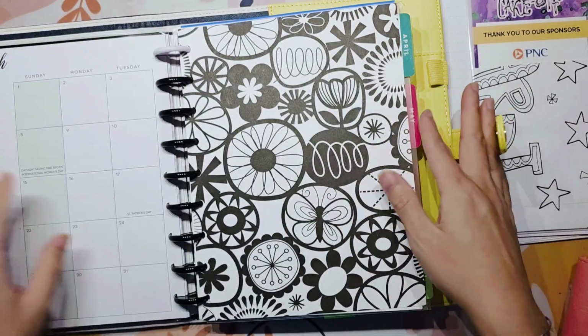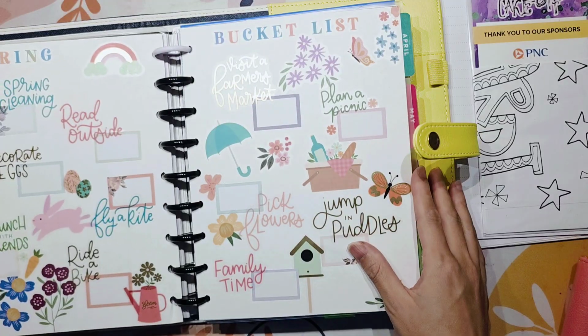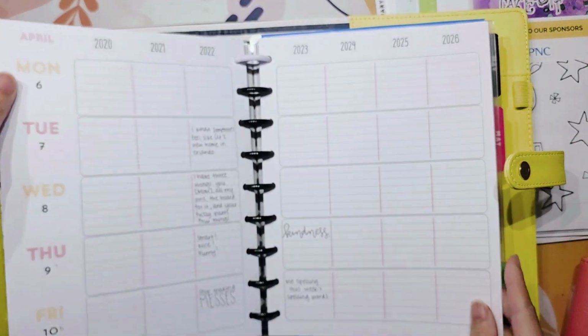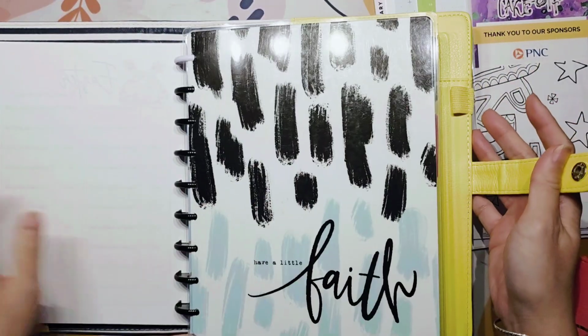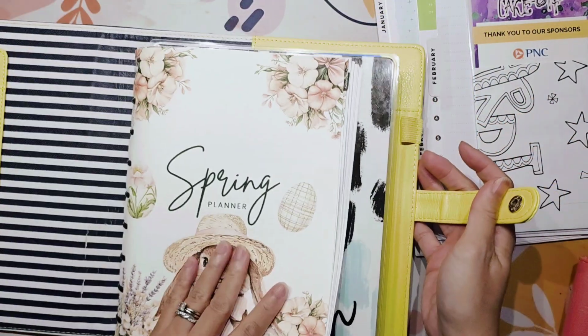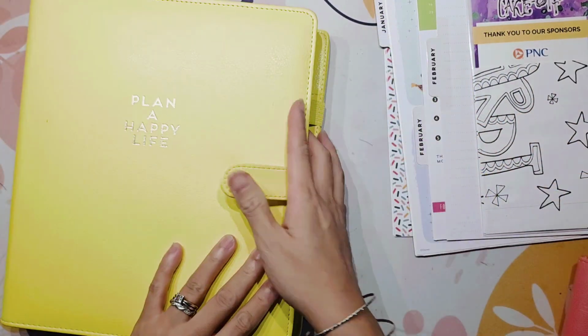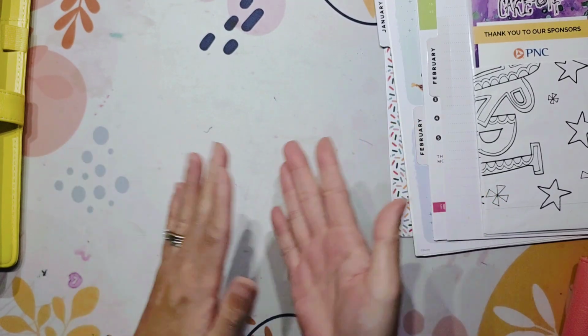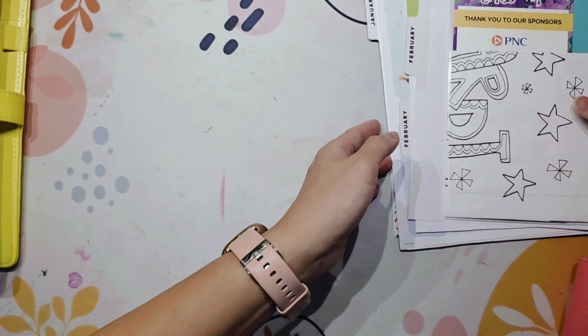And then this is a March divider that is spring bucket list. Again, I'm gonna leave that in here. And then going into April, I know for sure we're gonna be done, so this will be a very quick setup. Like I said, it's essentially going to be birthdays and anniversary, my wedding anniversary.